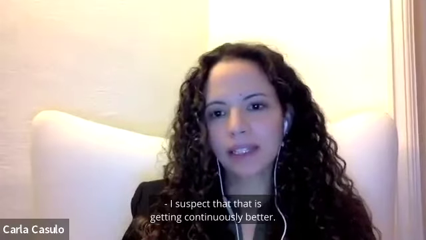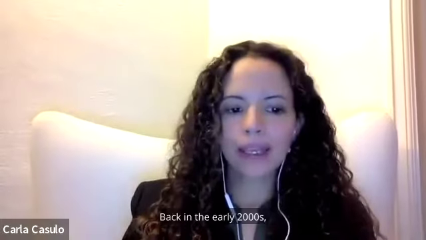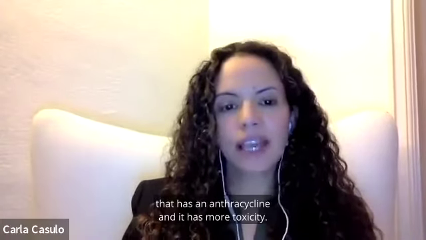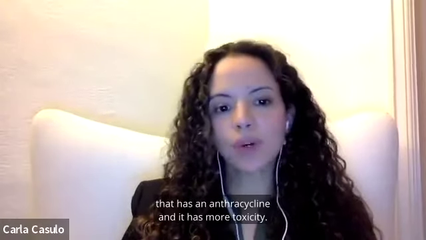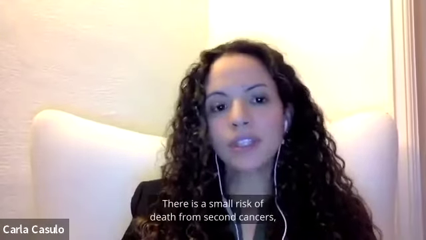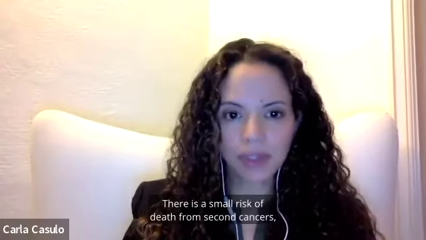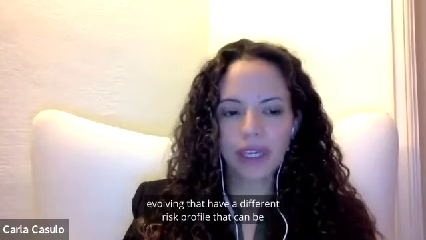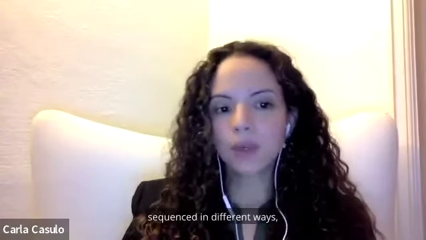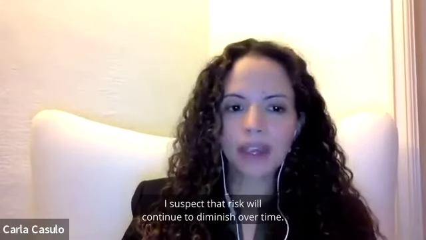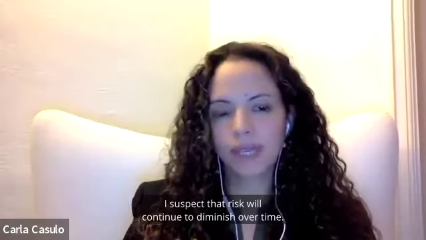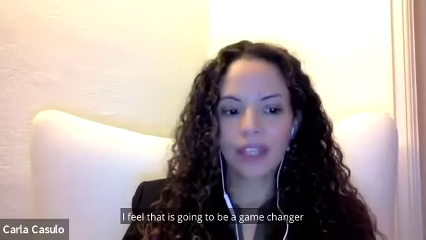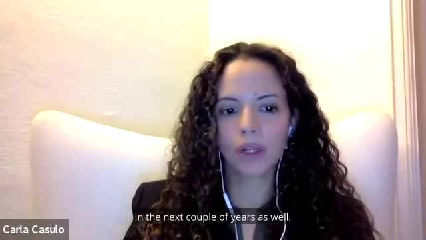I suspect that it is getting continuously better. Back in the early 2000s, the vast majority of patients were treated with R-CHOP, which has an anthracycline and has more toxicity. There is a small risk of death from second cancers, as was noted in the previous slide. But because more and more therapies are evolving that have a different risk profile and can be sequenced in different ways, I suspect that risk will continue to diminish over time. And we're getting so many new drugs approved in this space too that I feel that is going to be a game changer in the next couple of years as well.